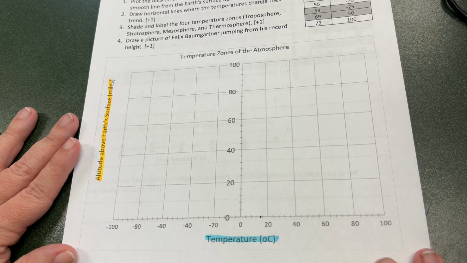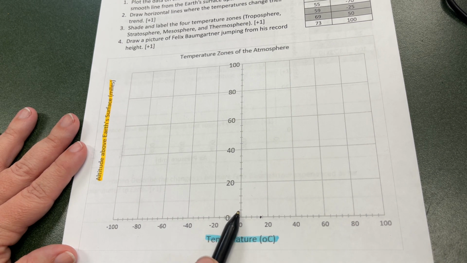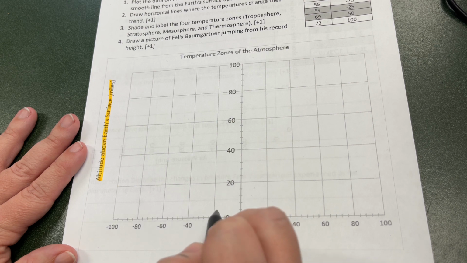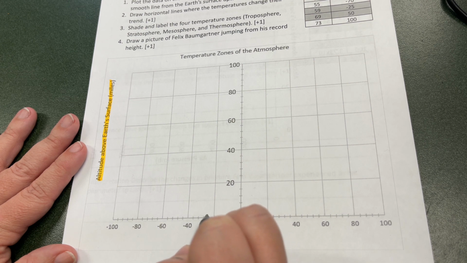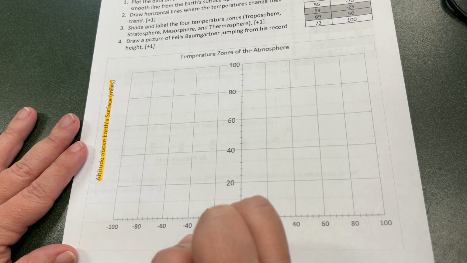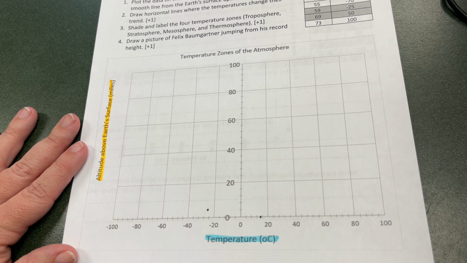Next, we have 3 miles. We know that this is 4, so 3 is going to be right underneath that. And then our temperature is going to be 15. Oh, I'm sorry, it's negative 25, so we're going this way. So there's 20, and we know that one's like 24, so it's going to be right around there.